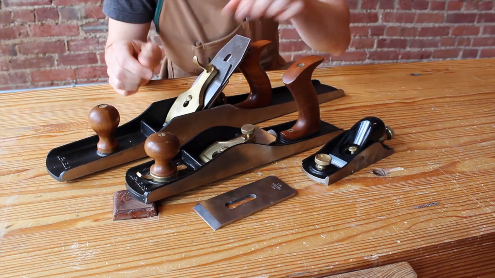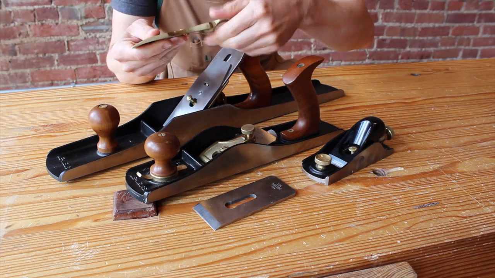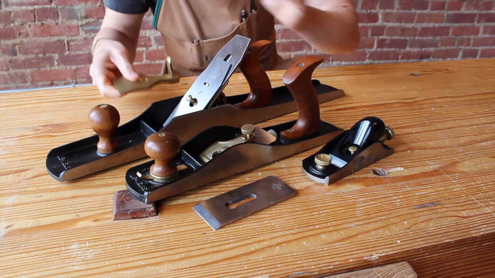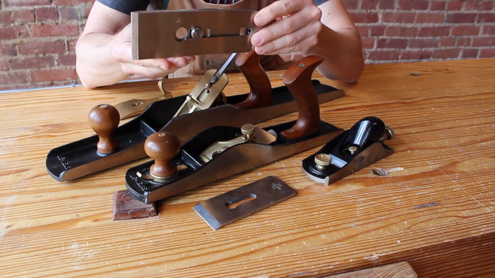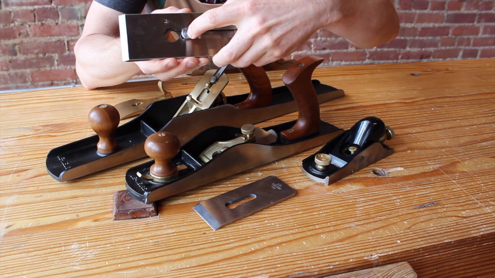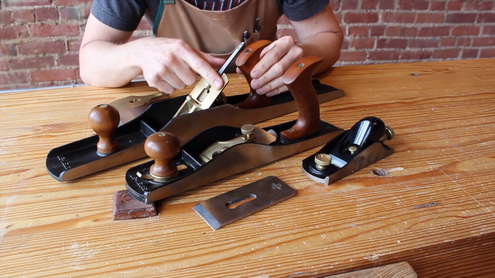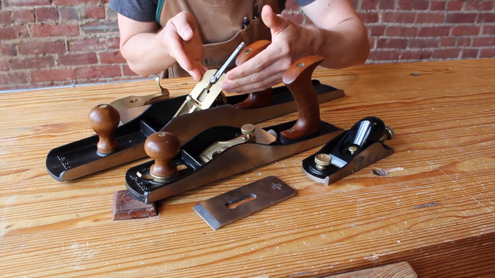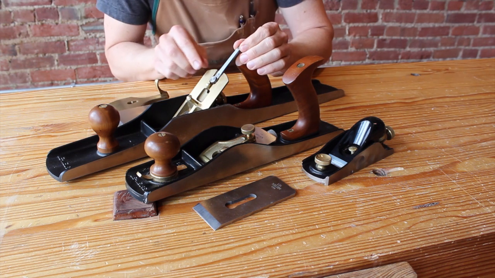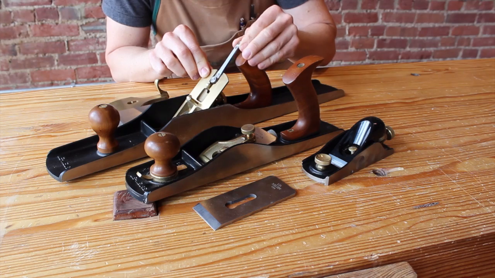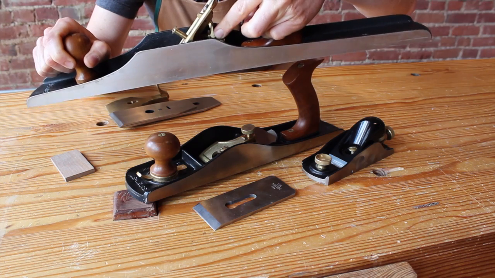Now let's take apart this plane. You can see on a high-angle plane we have a cap iron with a lever that actually locks all of these layers together. We have a blade and chip breaker assembly that is disassembled with this slotted screw here. And finally, we have a frog, and that's this entire assembly here that is attached to the sole of the plane. On the frog, there's a lateral adjustment lever, and also there's a thumb screw for adjusting the depth of cut.